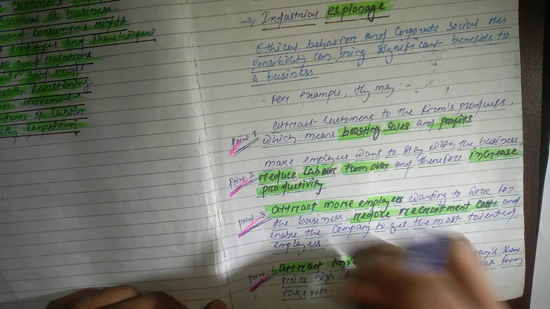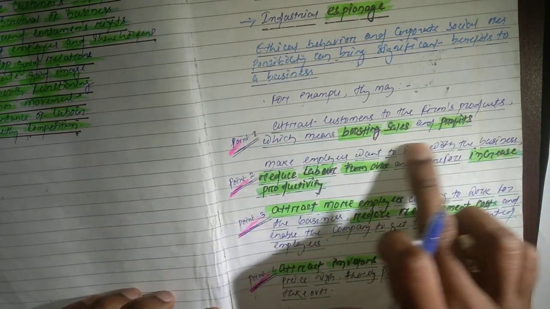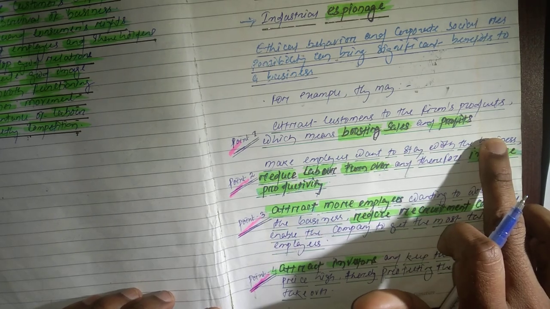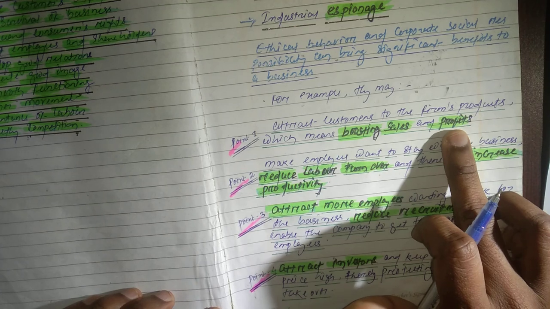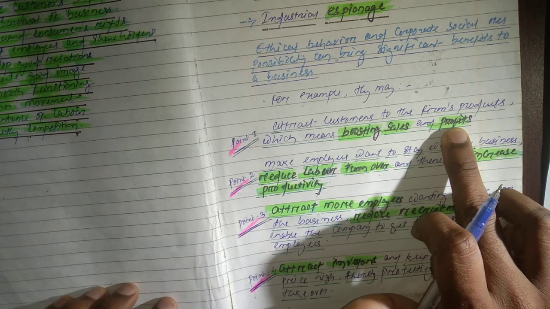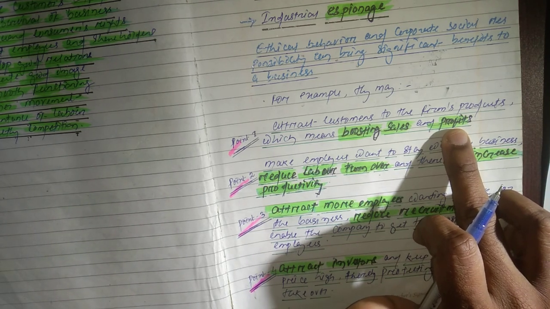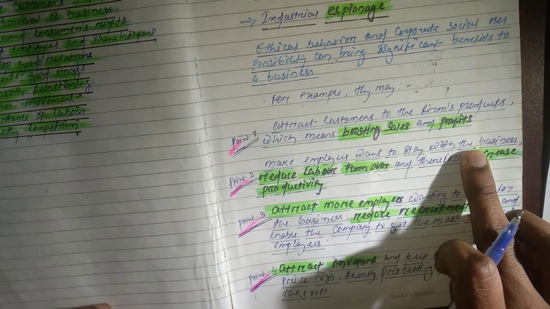Point number one, that is attract customers to the firm's products, which means boosting sales and profits. Attract customers to the firm's products, which means boosting sales and profits. Means कस्टमर को फर्म के प्रोडक्ट की ओर आकर्षित करना है, जिसका अर्थ है बिक्री और लाभ को बढ़ाना, right?